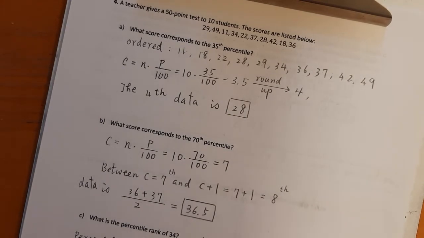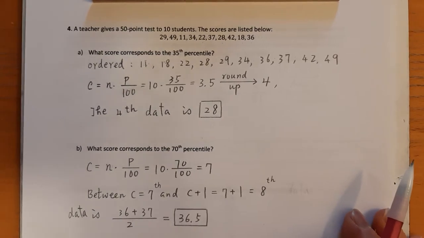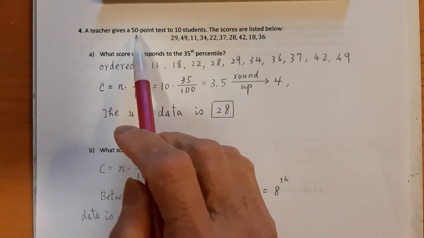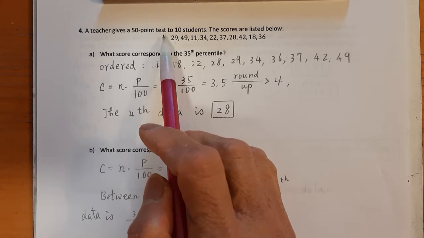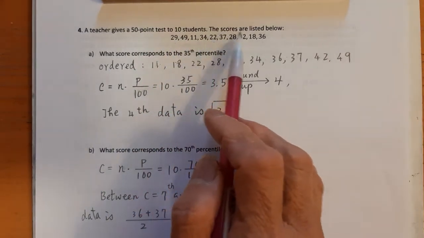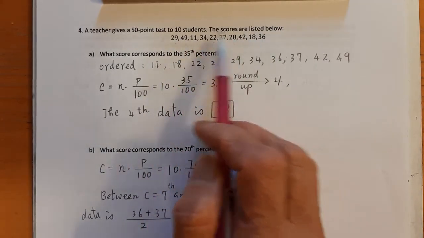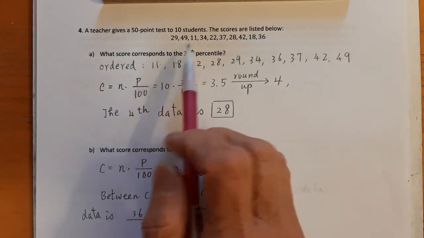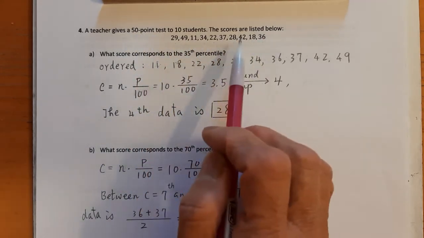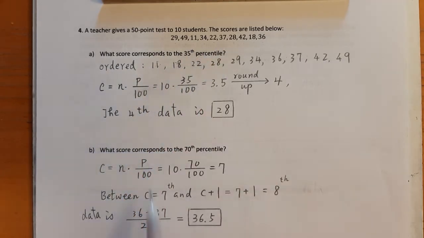Question 4. A teacher gives a 50-point test to 10 students. The scores are listed below. Those are the students. Maximum is 50 points, so they earn those points. And what score corresponds to the 35th percentile? Parts A, B, C, D.